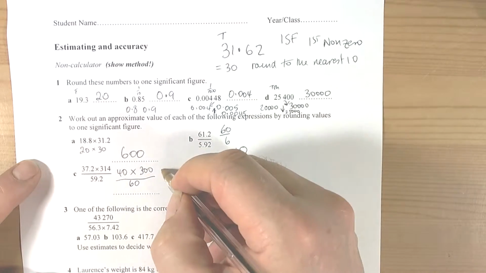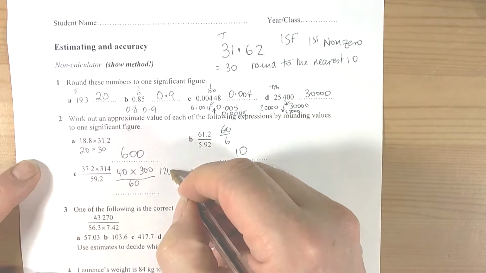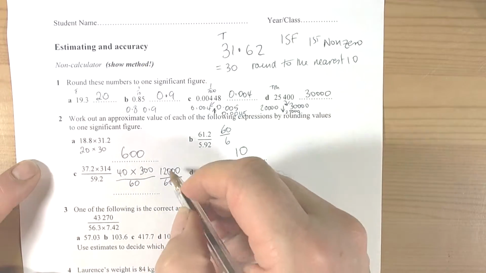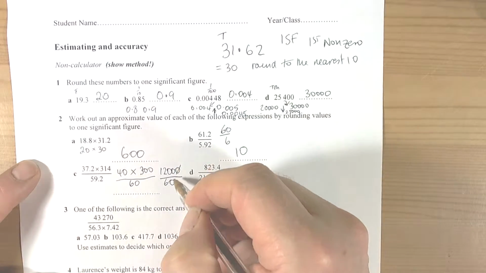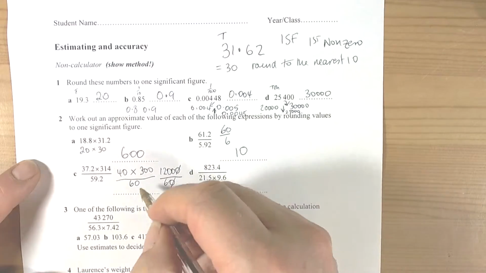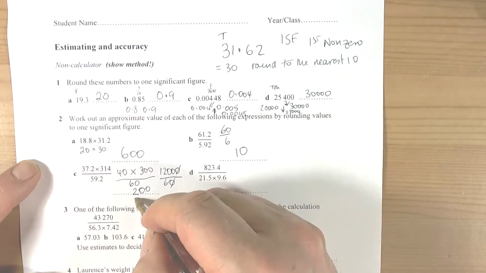So 4 times 3 is 12, times by 10 times by 100 is the same as times by 1000, and then we're dividing by 60. So divide both of these by 10, and then we've got 1200 divided by 6. Well, 12 divided by 6 is 2, and then we've got the 100 left over, so the answer is going to be 200.